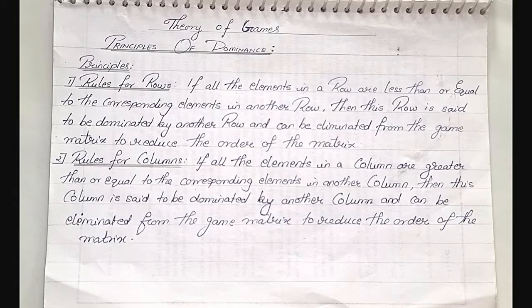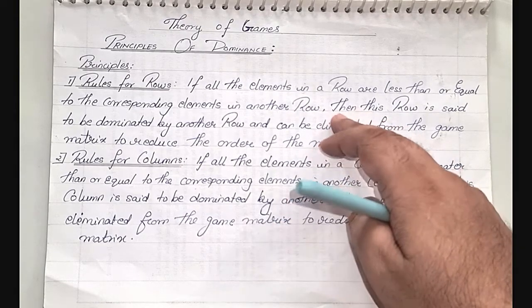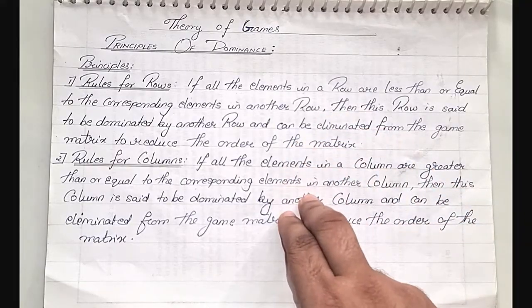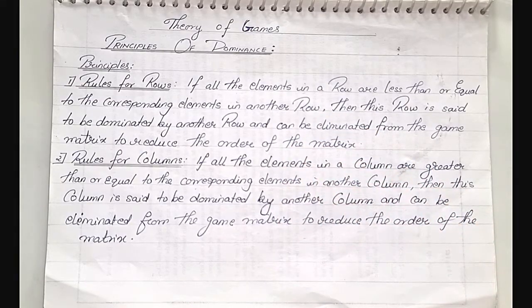So these are the two rules you have to remember. For rows, if the values in a row are less than the other, you can remove that entire row. In columns, if those values are greater than the others, you can remove that column from the table. From the row, remove the lesser; from the column, remove the greater. With these two rules, you can solve the sum based on the theory of games, under which we are solving a specific part called principle of dominance. Now let us see how to solve the sum based on this particular rule.